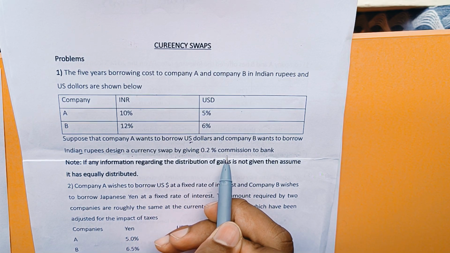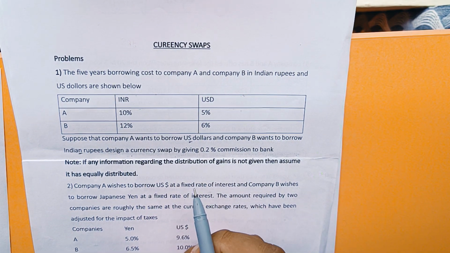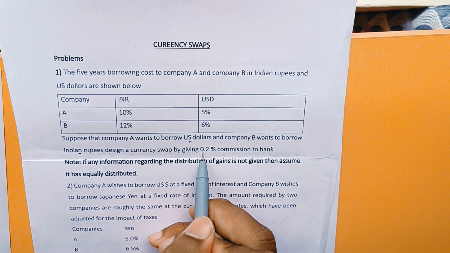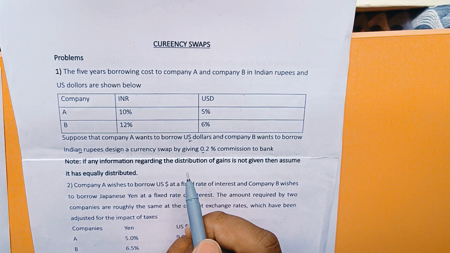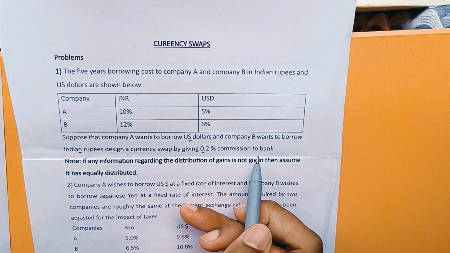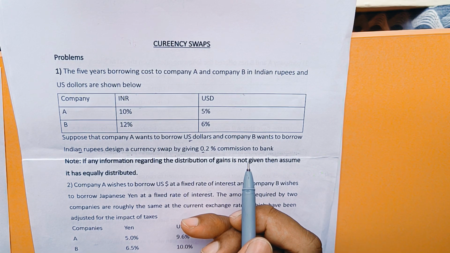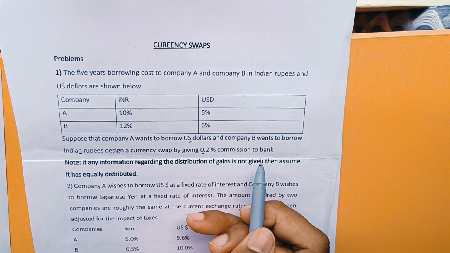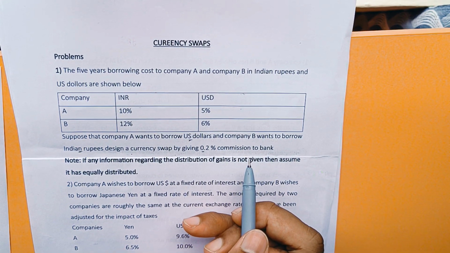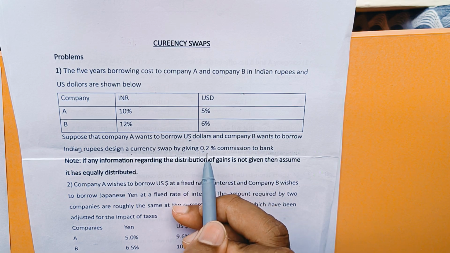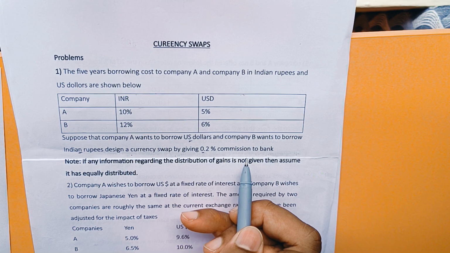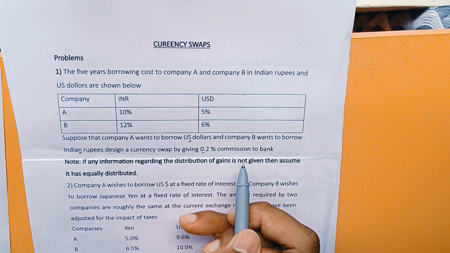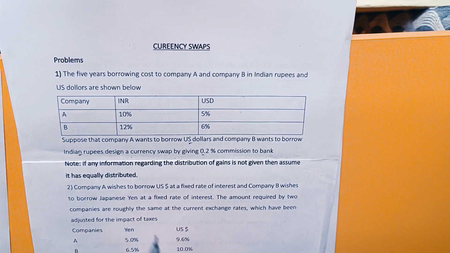And the bank is taking a commission of 0.2%. Swap is nothing but exchange. Who is going to exchange for both the companies? Bank is going to act as a broker or the middleman. For doing that swap, the bank will charge a certain percent, that is 0.2% commission the bank is going to charge for the swap transaction. Done?